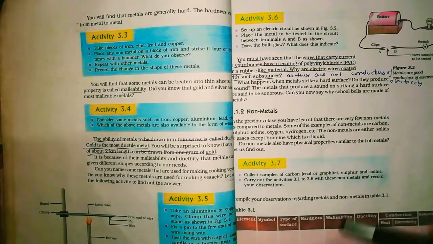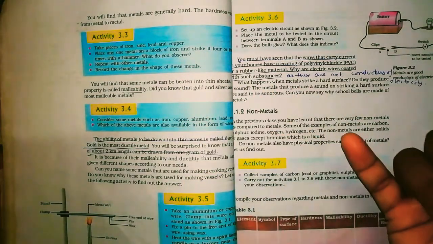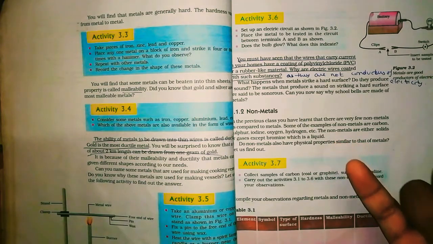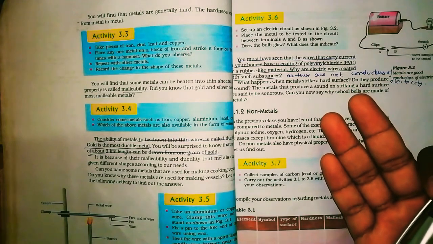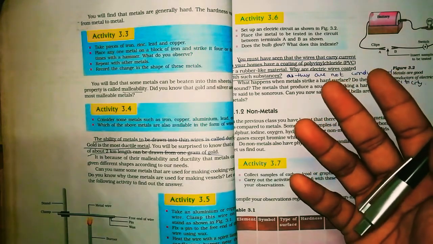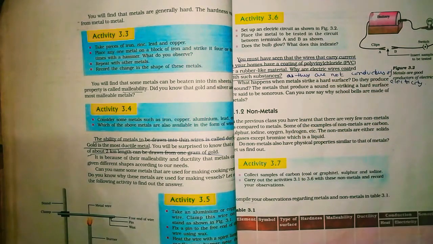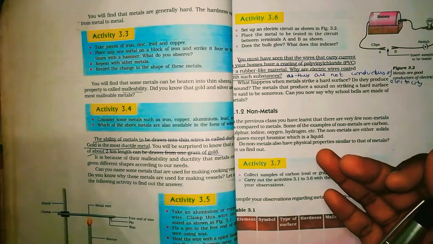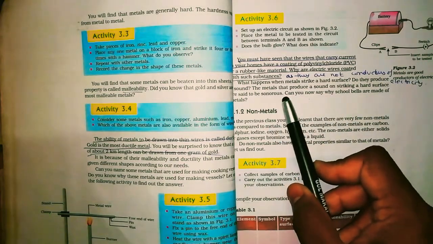But when we talk about these properties, what are the properties we learned? We learned that metals are lustrous, metals are hard, metals are in the solid state, and also metals can be malleable. That means they can be beaten into thin sheets. Metals can be ductile, right? And also metals are good conductors of heat and electricity. And then metals produce sound, that's sonorous.